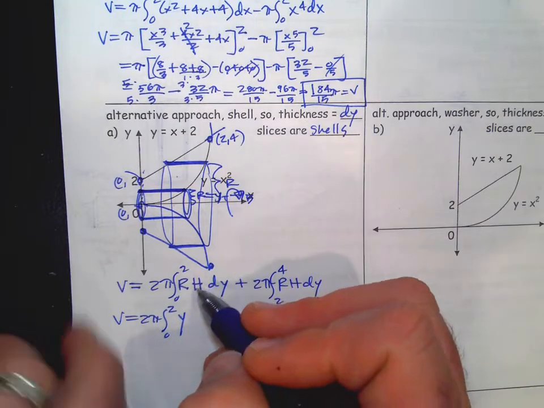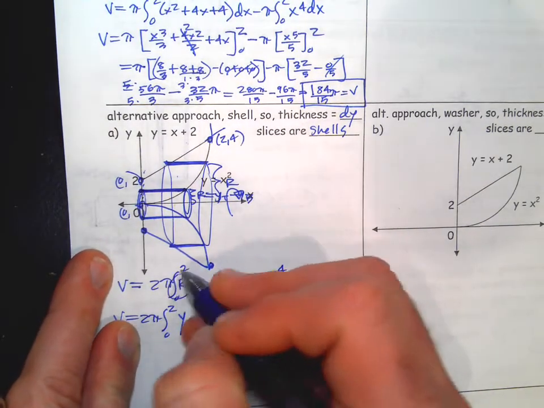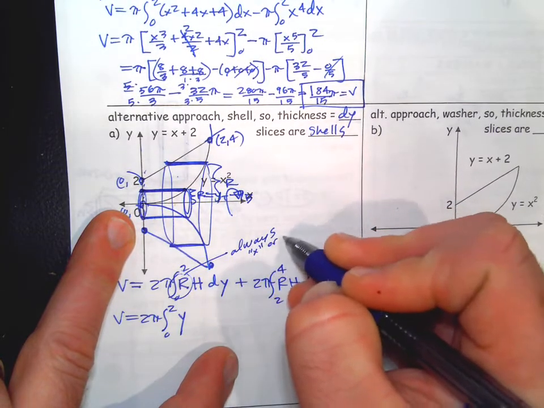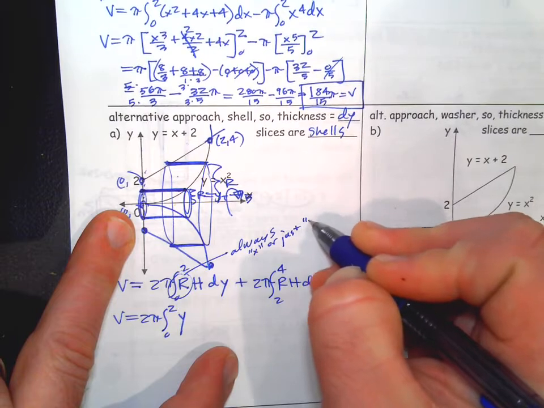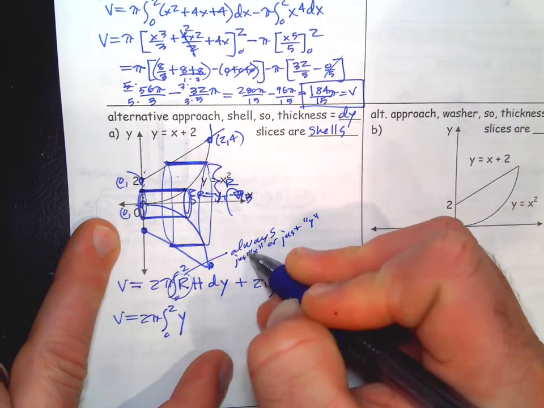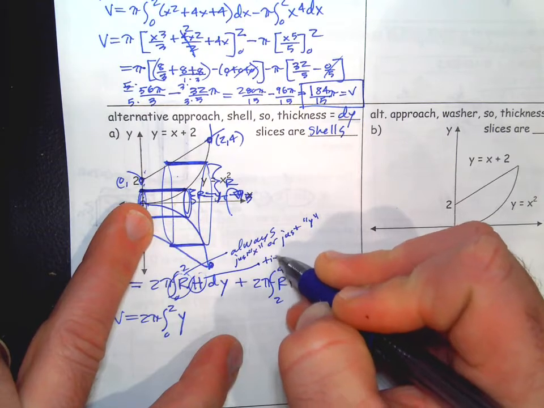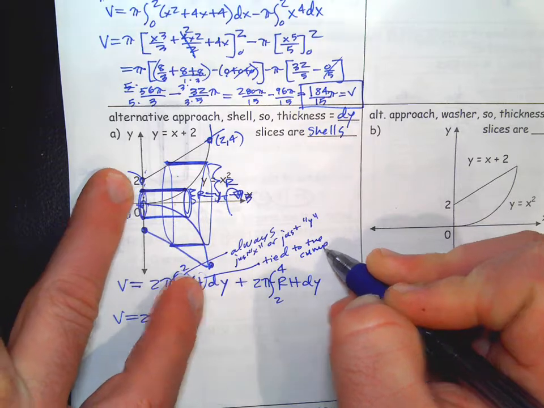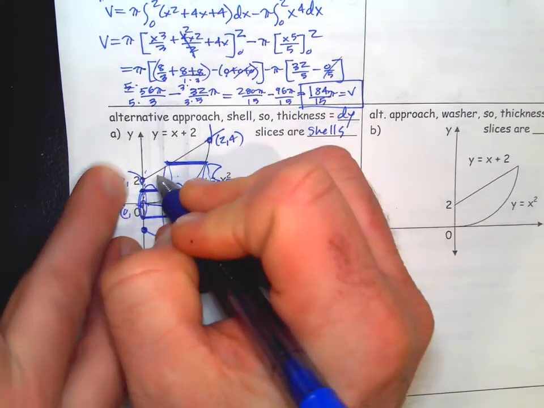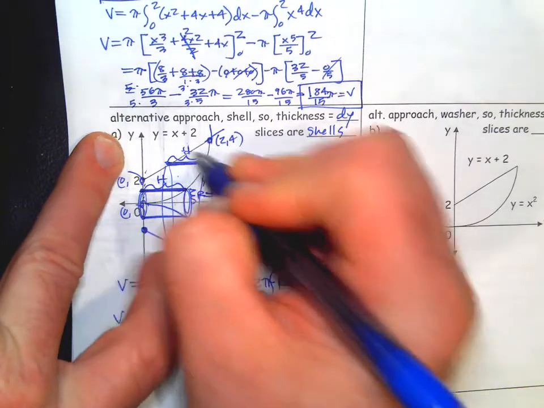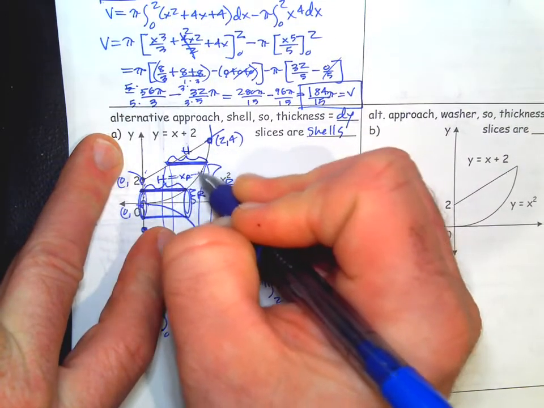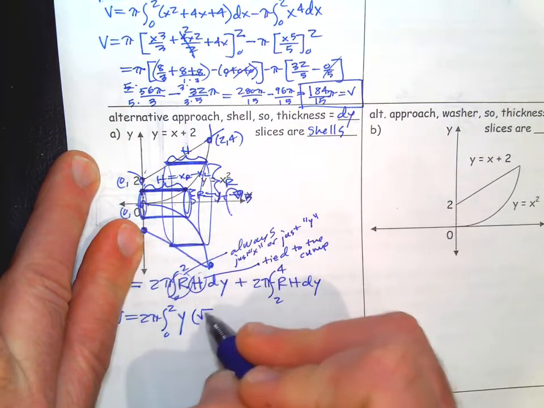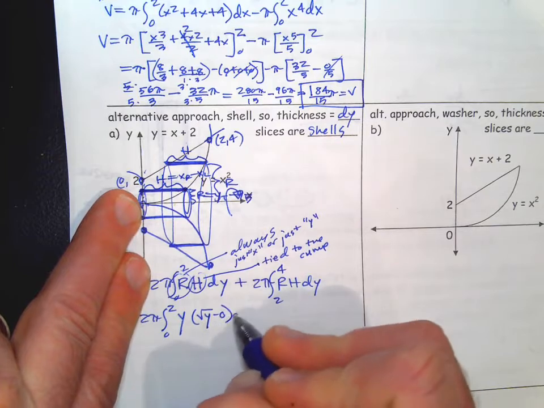Okay, the height belongs to the curves. So the radius is always just x or just y, depending on the orientation of the slicing. Okay, the h is tied to the curves. The h is what's changing as the curves change. So here's the h and here's the h. Now, in this case right here, h is x right minus x left, so x right minus x left in terms of y. So this is going to be square root of y, and x left is just 0 in this case.